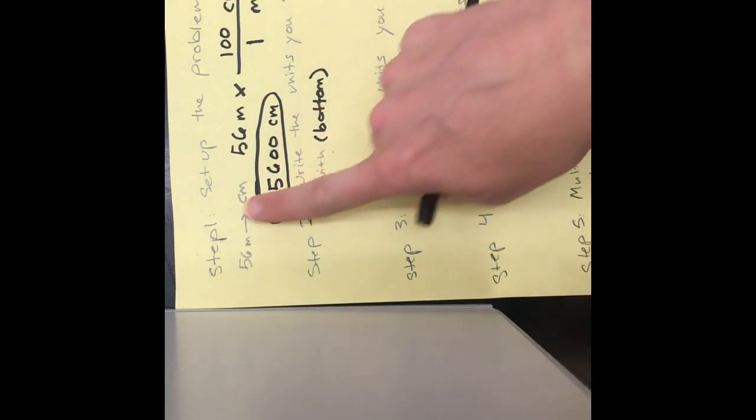Make sure you review these 5 steps before moving on to the practice problems. You will also want to make sure that you have your metric prefixes handy to help you with some of the practice.